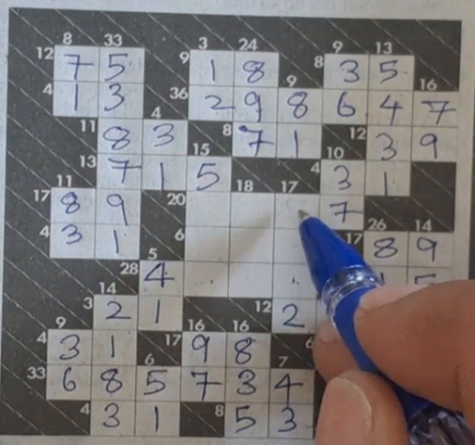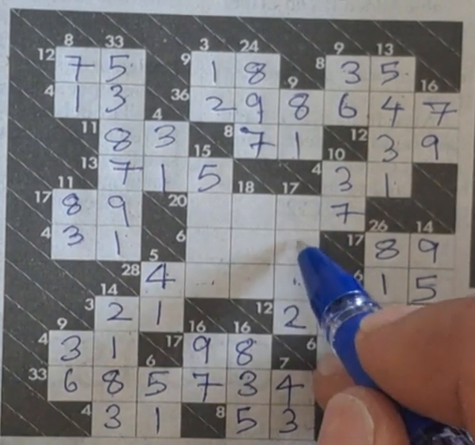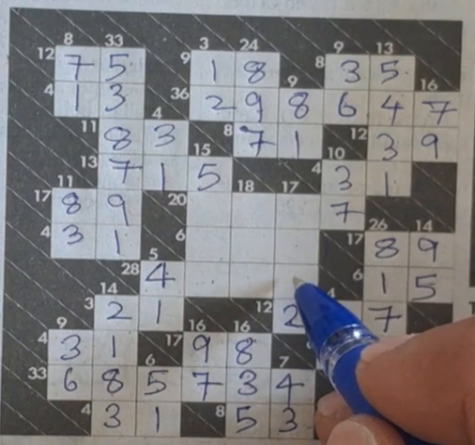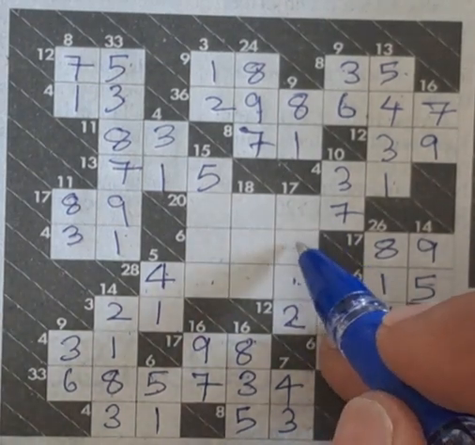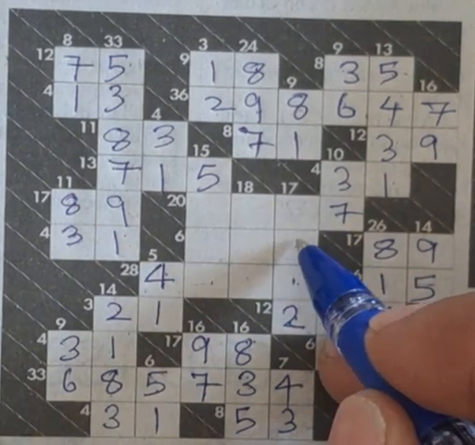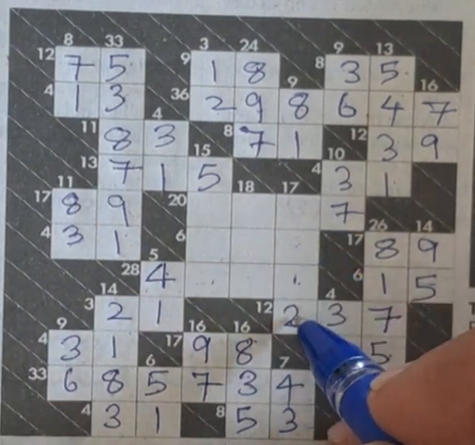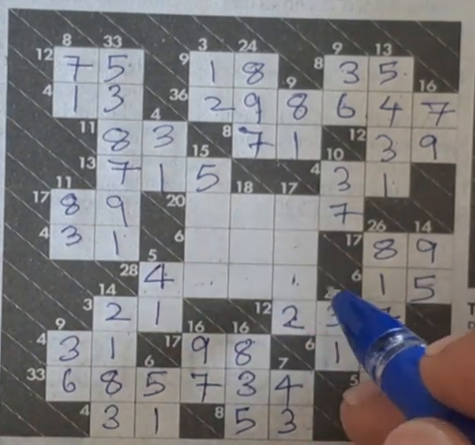9 plus 1, 10, plus 5, 15, because you cannot have 2 here and you cannot have 3 here, because if we have 9 here, 9 plus 3, 12 plus 2, 14 plus 3, so 3s will repeat.